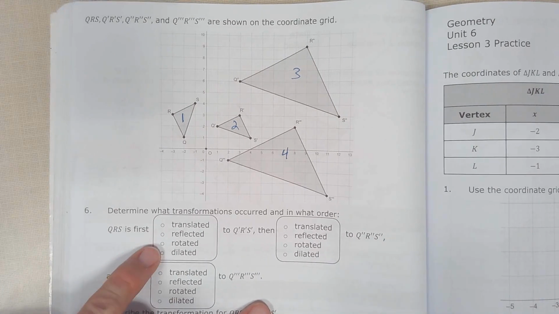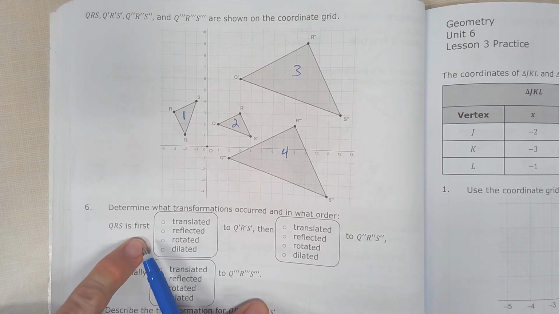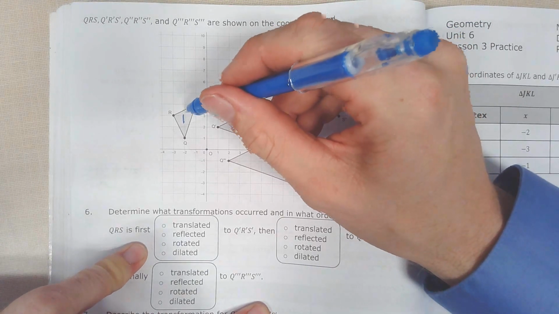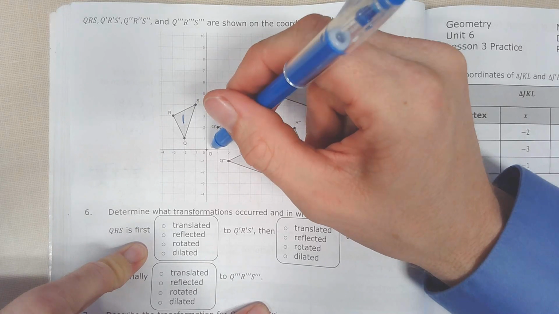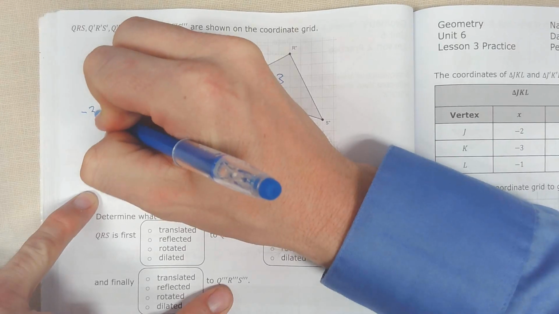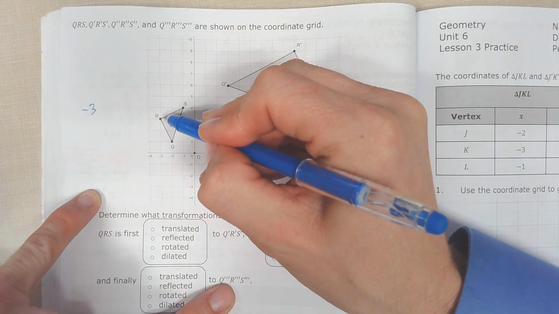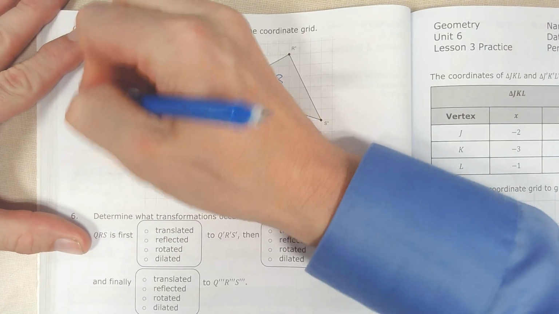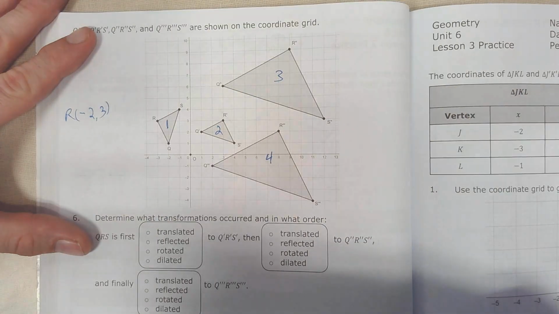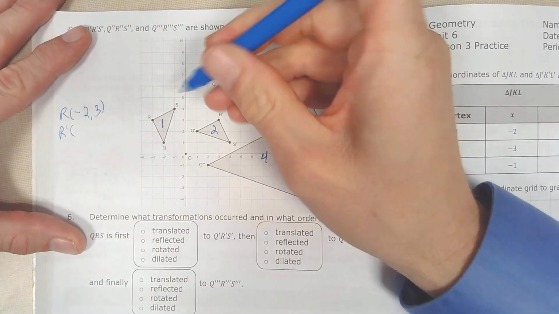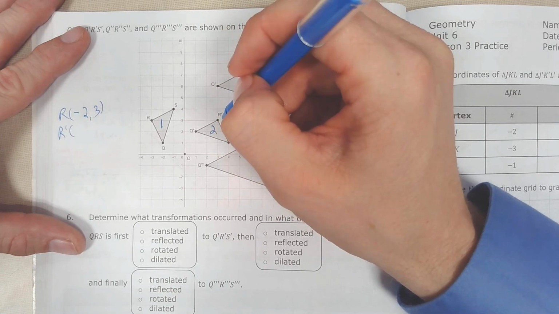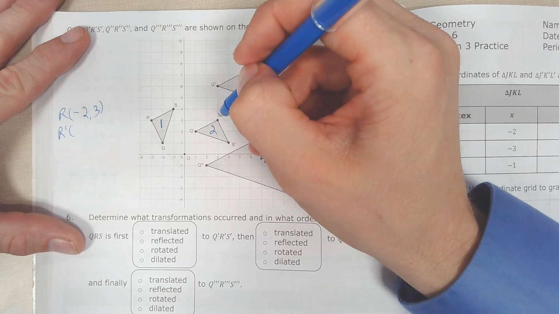So we gotta determine. Okay, QRS was first. It looks like it was rotated. Okay, so this thing was rotated probably about the. So if we look at R, it was negative 2, comma 3. This was R, and then R prime is 3, comma 3. So it was rotated and translated.